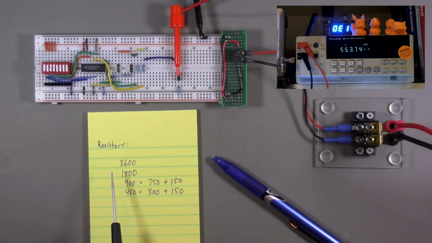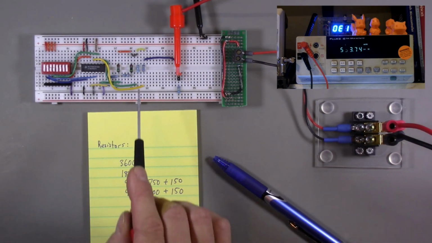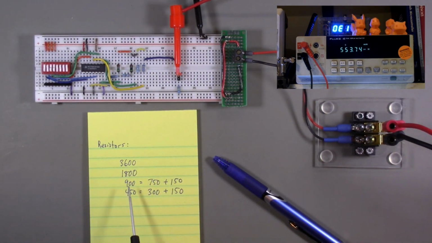One thing to note is that 3600 ohm and 1800 ohm resistors do exist. That's this one and this one. However, 900 and 450 are not standard values, but we can easily create them as a combination of standard resistor values. So our 900 ohm resistor is really a 750 resistor in series with a 150 ohm resistor, and similarly, the 450 ohm resistor is really a 300 plus a 150. All right, so I will collect some data and then show you the results.